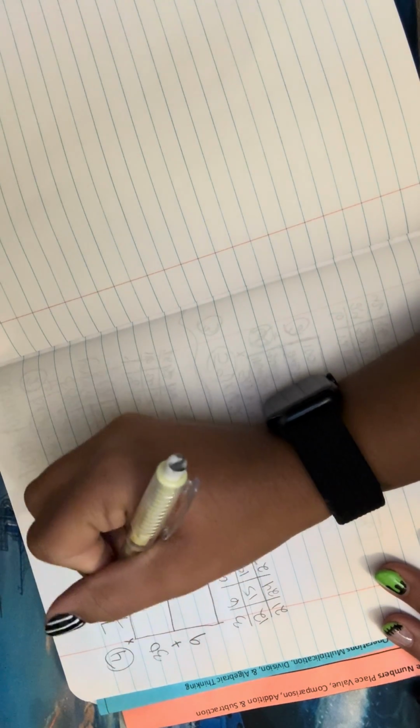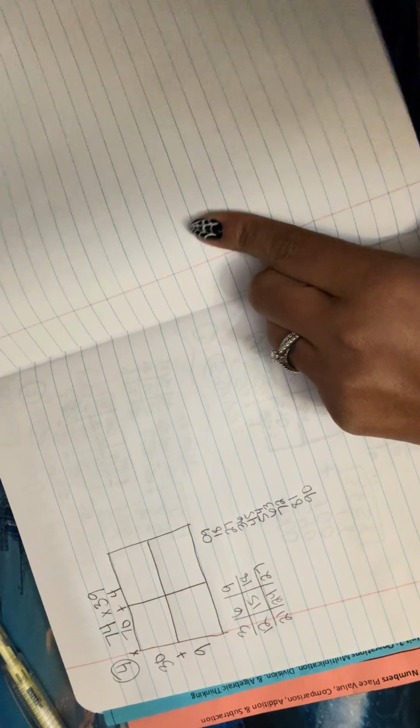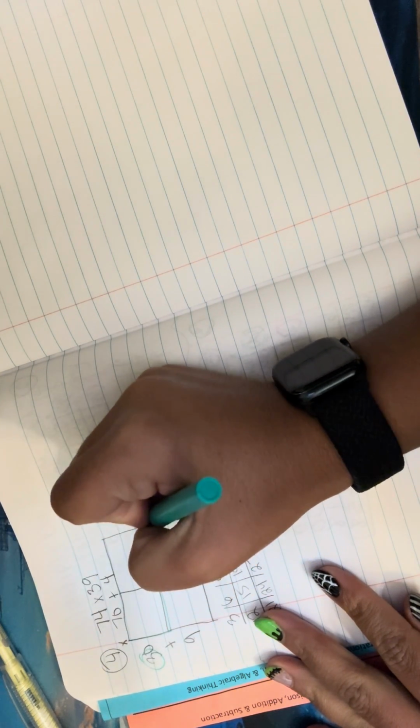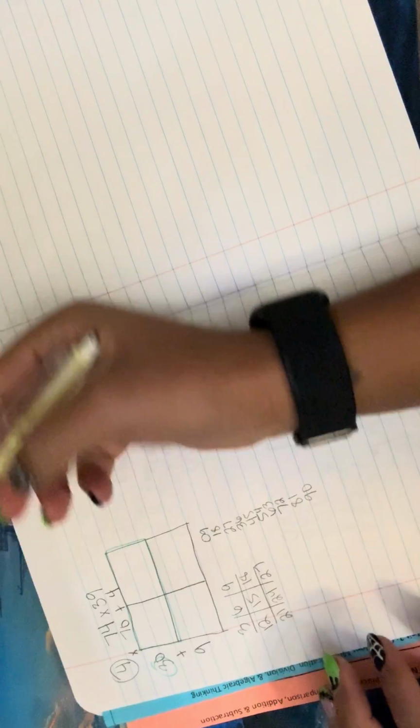All right, now I'm gonna start. 30 times 70. Where'd my colored pencils go? So I'm gonna start with my 30. Let me do my colors. If you guys like the colors, you can be doing the colors too.